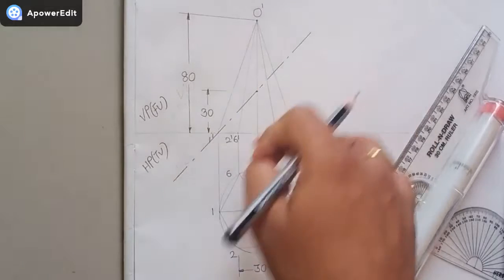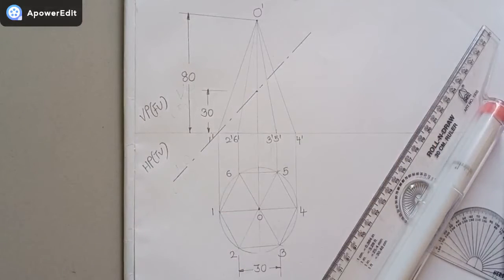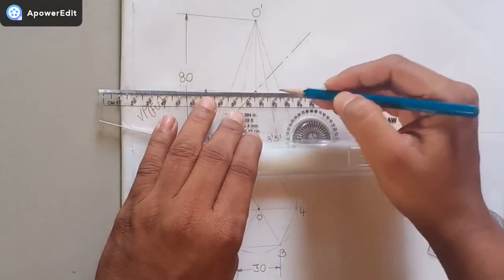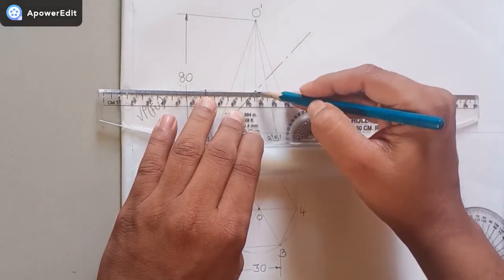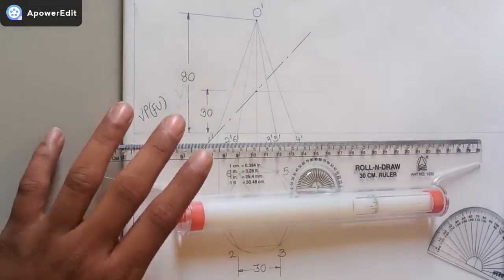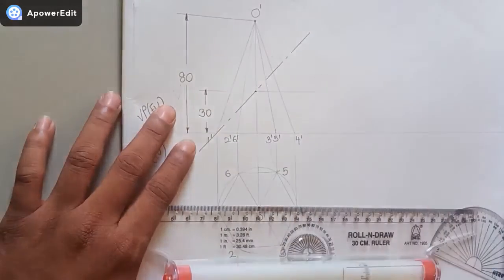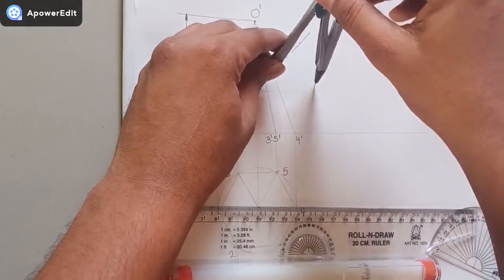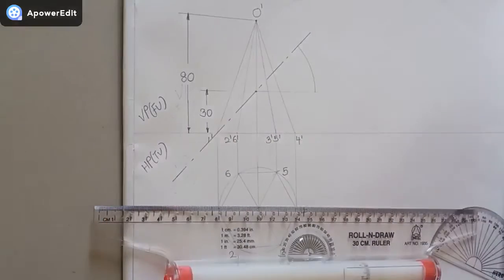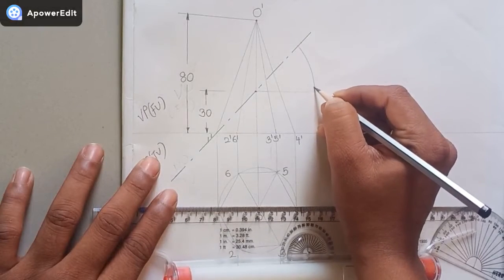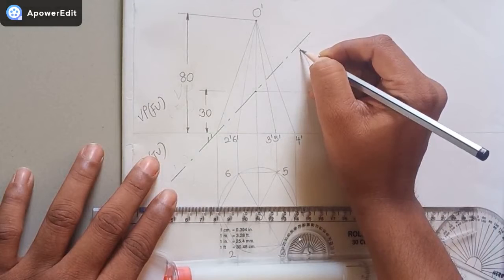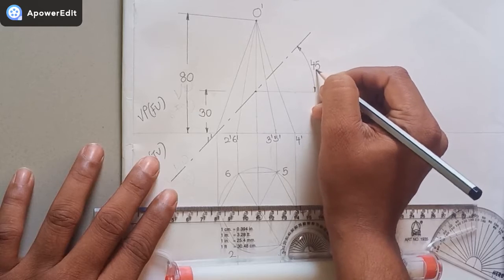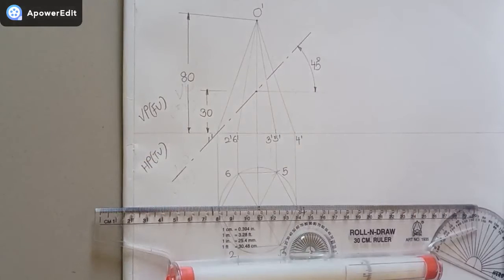As you can see, I have joined these 2 points. So this becomes my cutting plane, which is inclined at an angle 45 degrees to the HP. So here I'll show it. I'll show the inclination. Inclined at an angle 45 degrees.